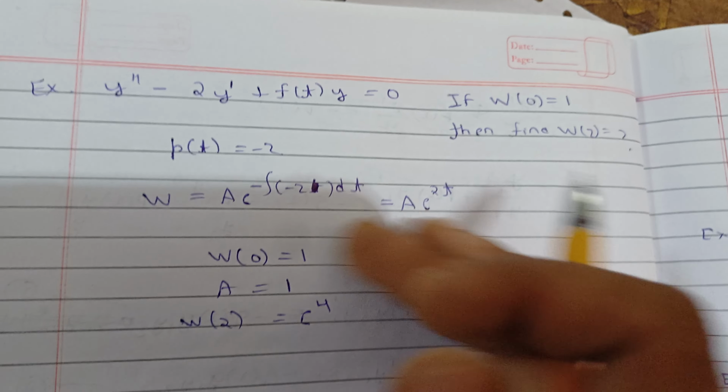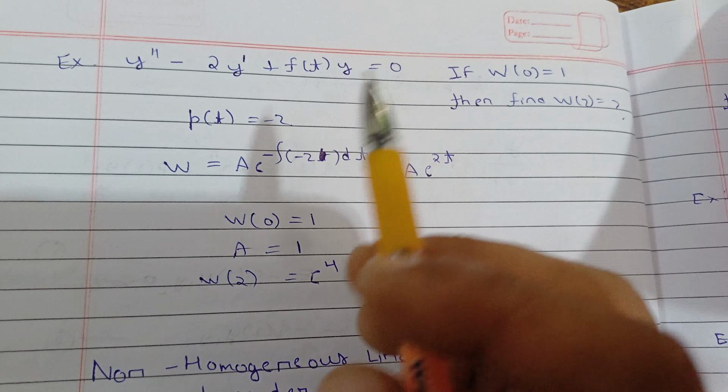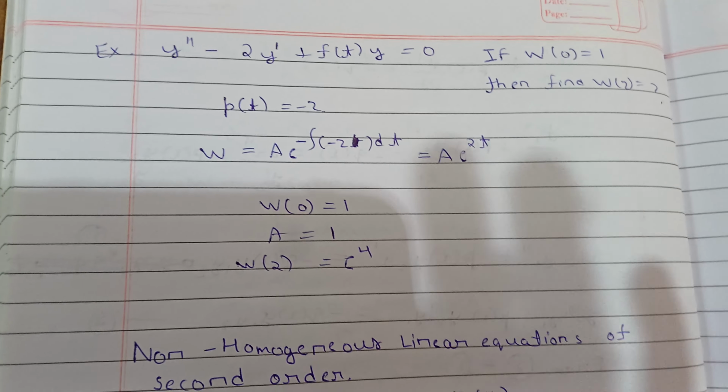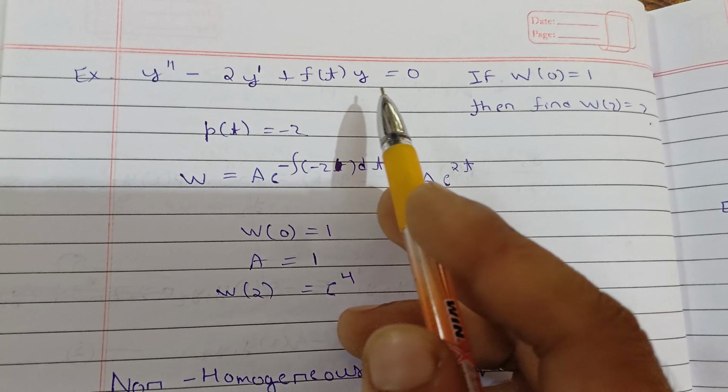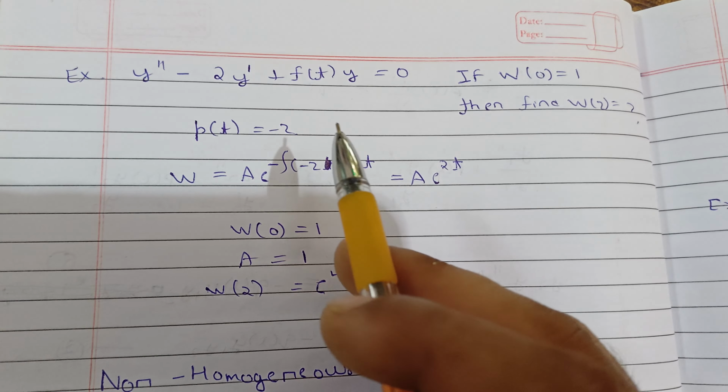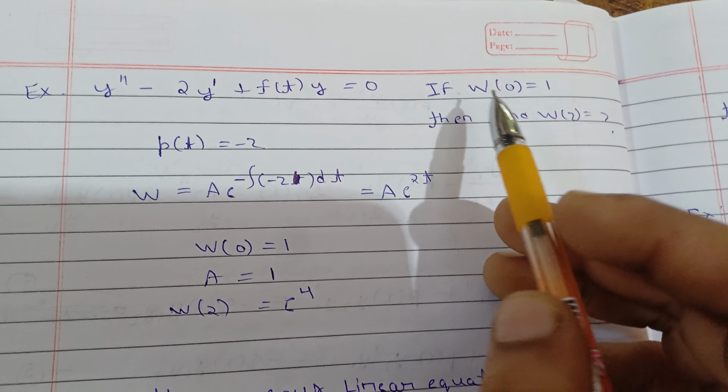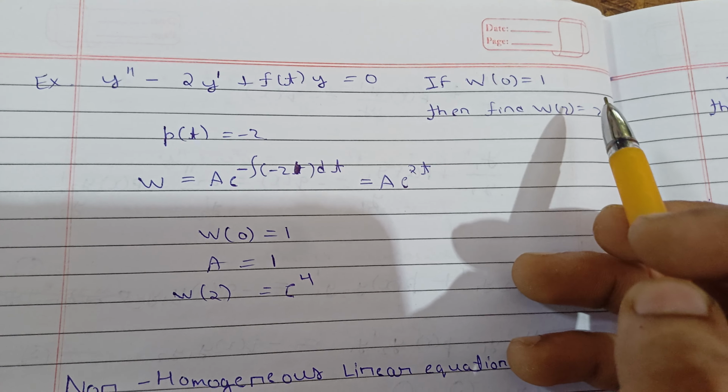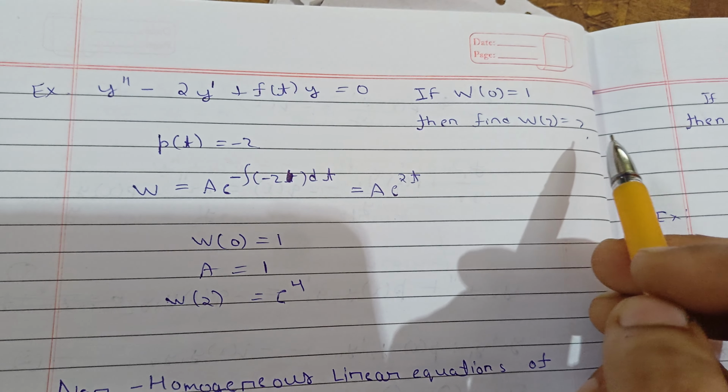Let's see one more example. This question was asked in a previous year. y double dash minus 2y dash plus fty equal to 0. Okay, and given is the Wronskian at 0 equal to 1. We need to find the Wronskian at 2.